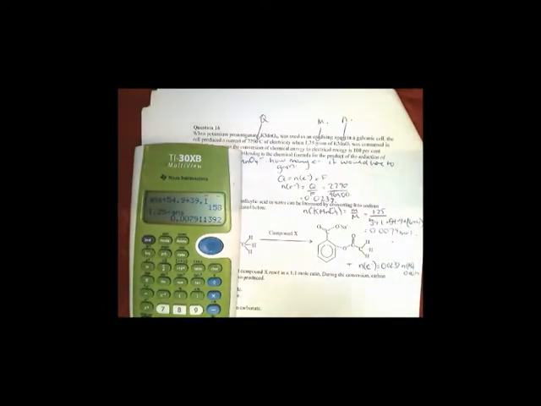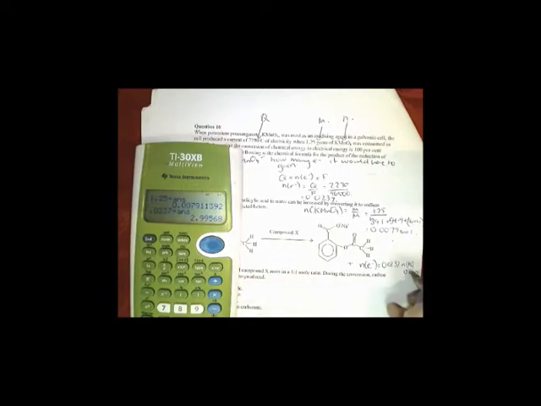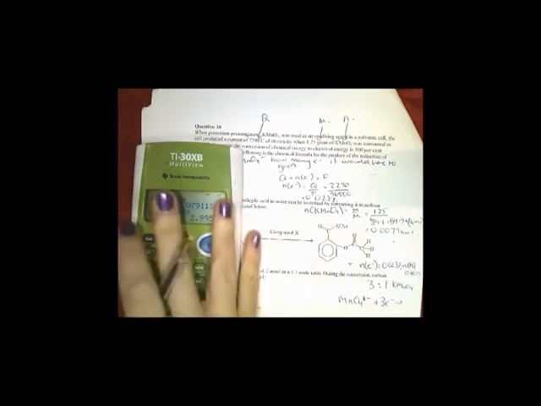So we just do an empirical formula type of thing. We do 0.0237 divided by 0.0079, so it's 3. So we get 3 electrons to 1 KMnO4, meaning MnO4 negative plus 3 electrons would produce our product.